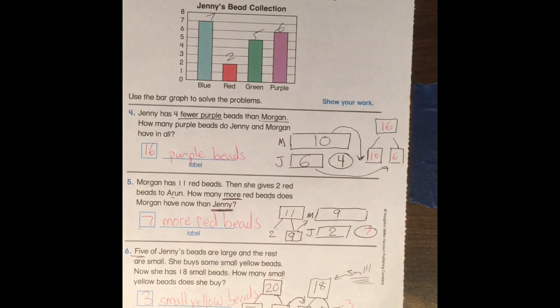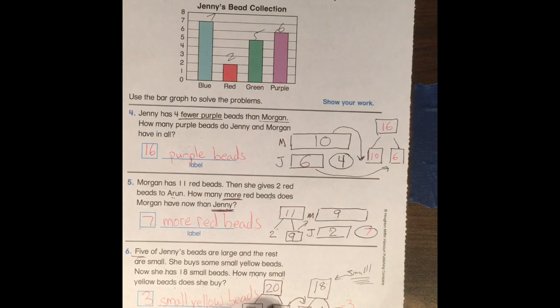5 of Jenny's beads are large and the rest are small. She buys some yellow beads. Now she has 18 small beads. How many small yellow beads does she buy? Again, 20 total beads. 5 are large, the rest are small. That gives me 15 that are small.